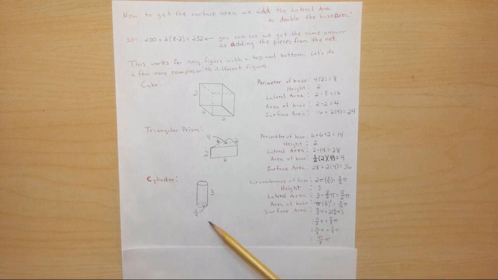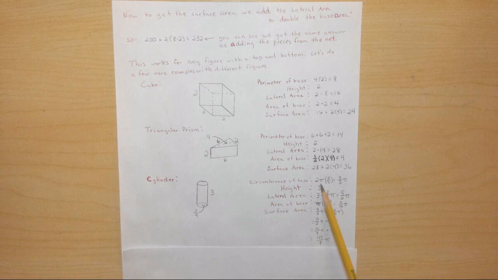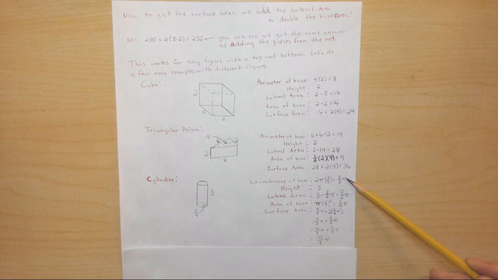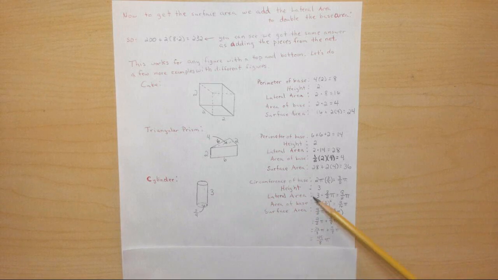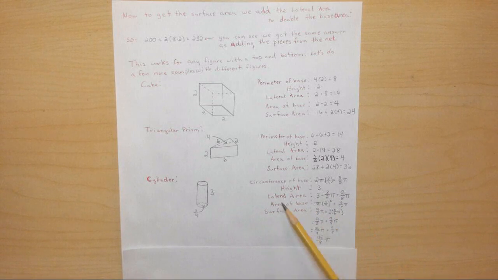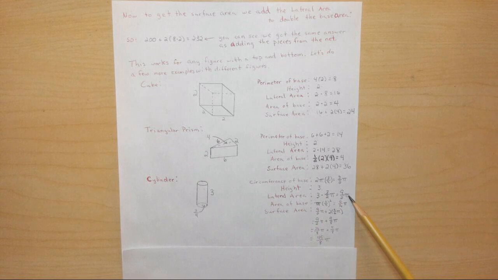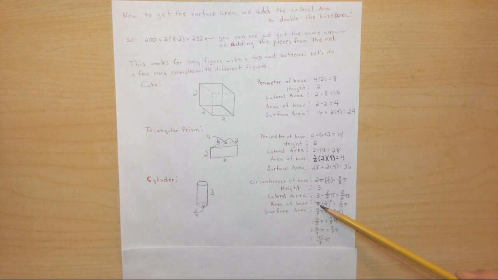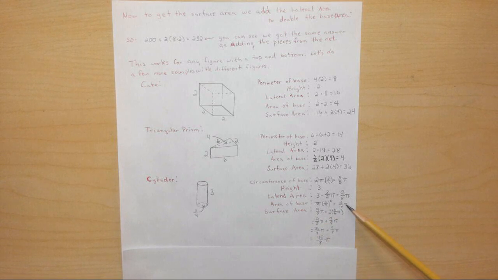So the circumference of the base is 2 pi r, or 2 pi times the radius, 2 pi times 3/4. We can see the 3/4 there. So I get 3/2 pi. The height I can see is 3, so I multiply those together for my lateral area and get 9/2 pi. Now I need to find the area of my base. My base is a circle, so I do pi r squared, and the radius again is 3/4, so I get 9/16 pi.